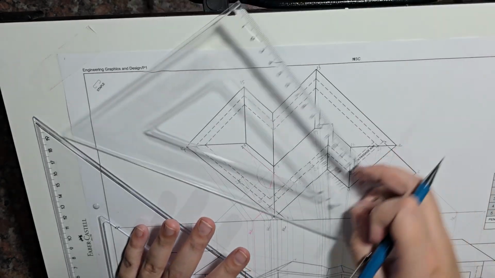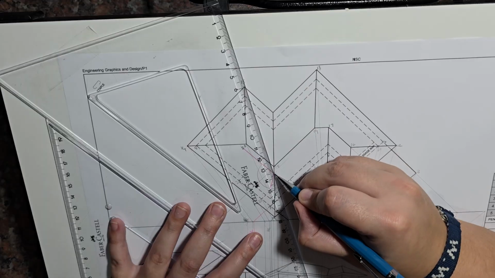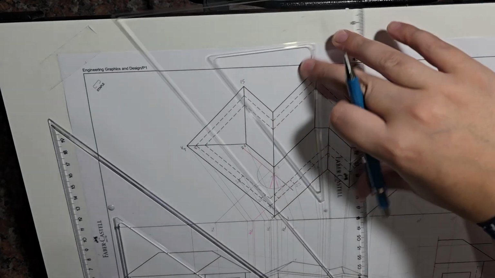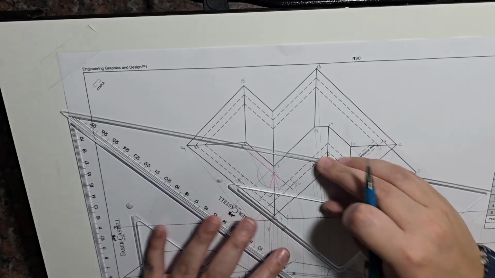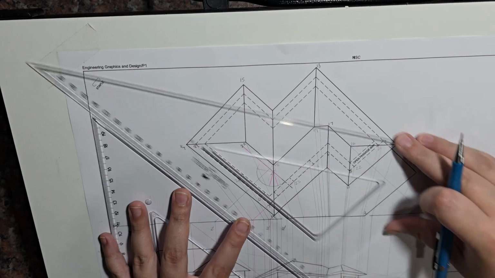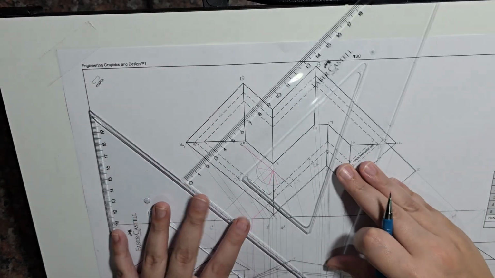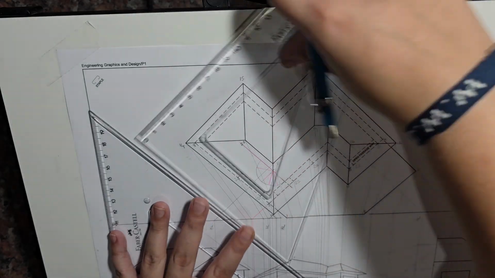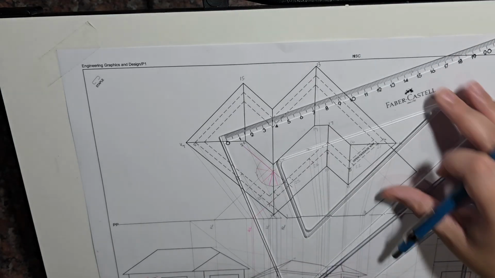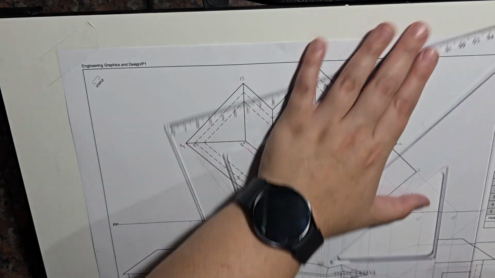There's 1. Two. I'm going to struggle with that one. I will get there. Okay, let me do it like this. There's another one. The center one. I'm still needing that one. I'm going to move this.